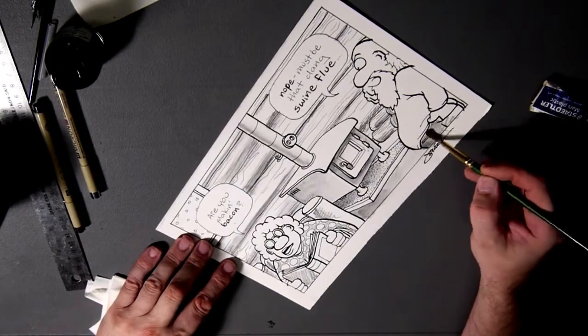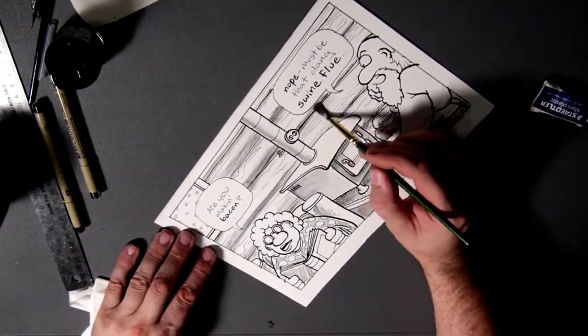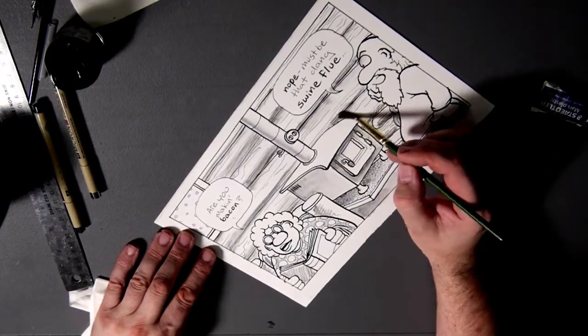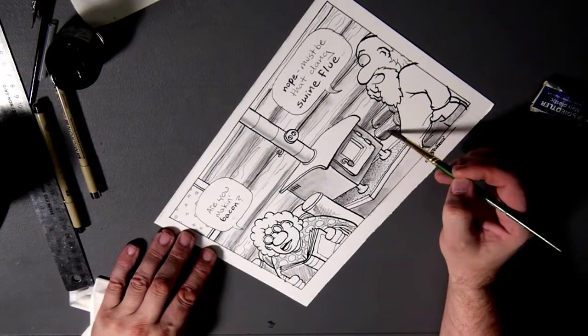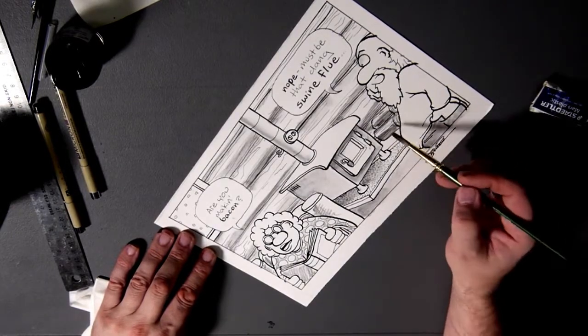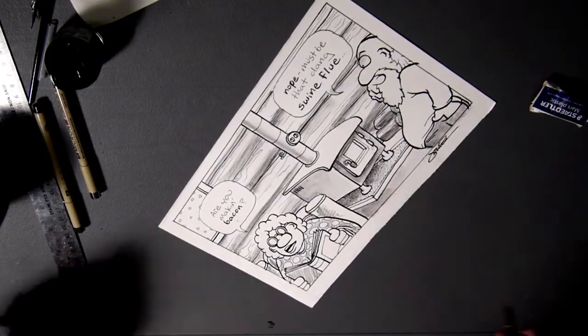So I'm going to establish some basic key areas of value here. Later on I can go in and beef up a little bit more, add some color. The less water that I use on this, the darker those lines are going to be. So I can get back in here again and layer in some more.